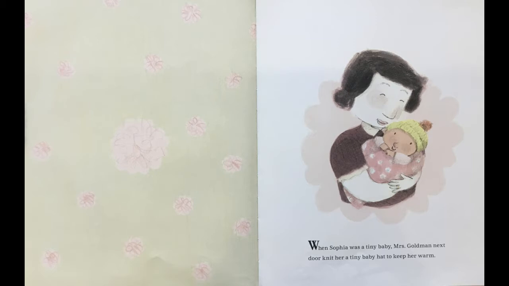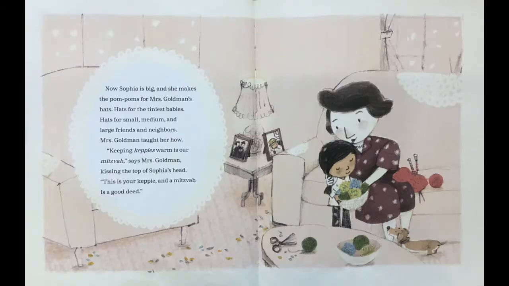When Sophia was a tiny baby, Mrs. Goldman next door knit her a tiny baby hat to keep her warm. Now Sophia is big, and she makes the pom-poms for Mrs. Goldman's hats. Hats for the tiniest babies, hats for small, medium, and large friends and neighbors.